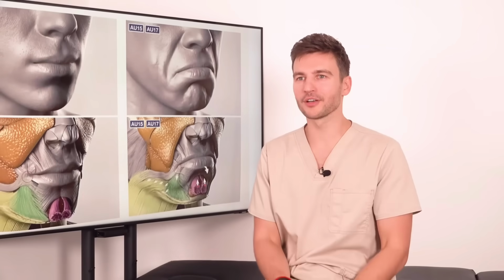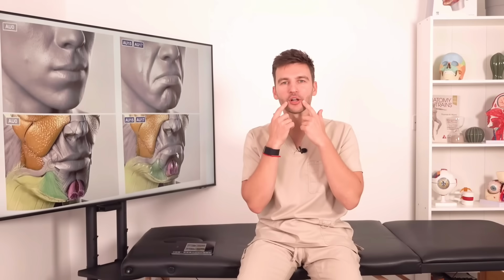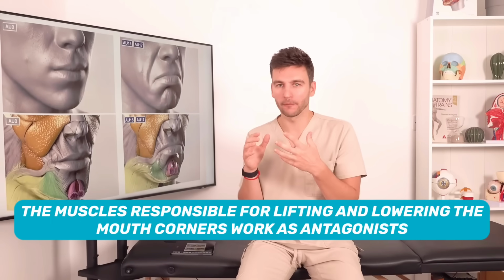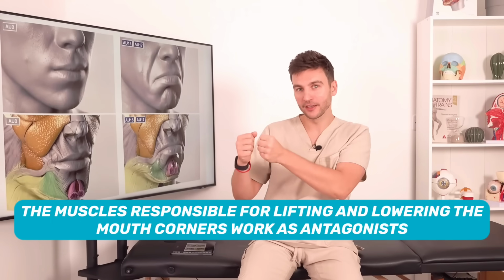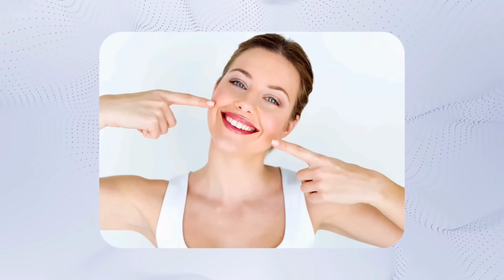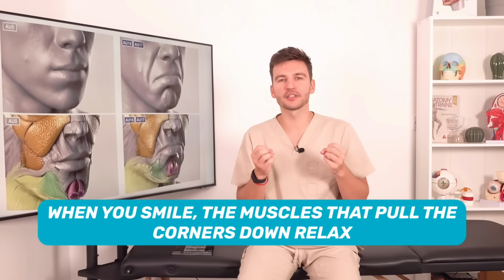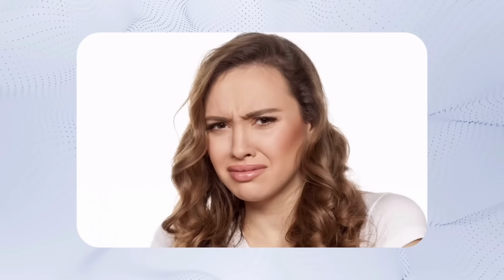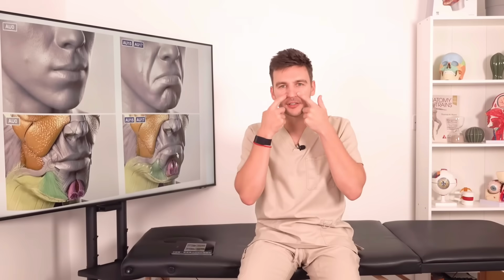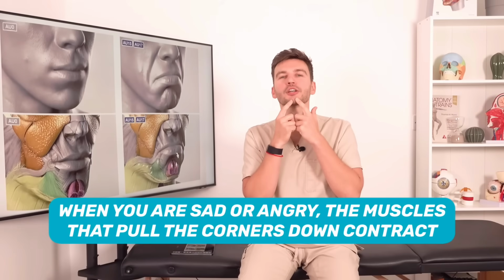And the most interesting thing, a not so obvious fact you probably didn't know, is that the muscles responsible for lifting the corners of the mouth and the muscles responsible for pulling the corners down actually work as antagonists. What does that mean? It means that when one muscle tenses, the other relaxes. In other words, if you really are in a state of joy, happiness, and you smile often, then these muscles below, on the contrary, become more relaxed. That is, they give way and stretch. But if your general mood is more sad or gloomy, it relaxes the muscles under the cheekbone and tenses the muscles in the chin and lower jaw area.